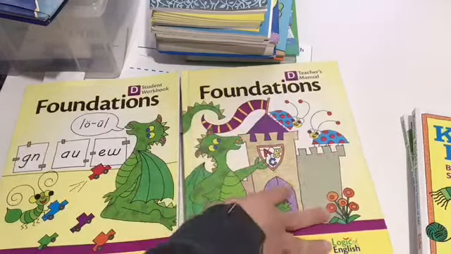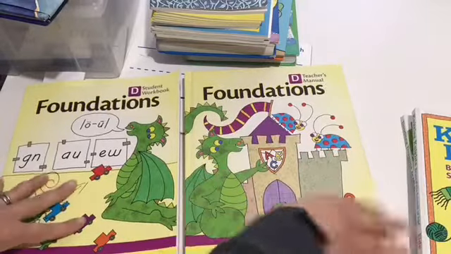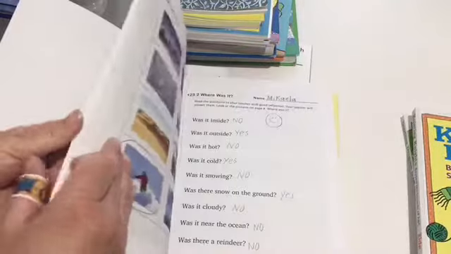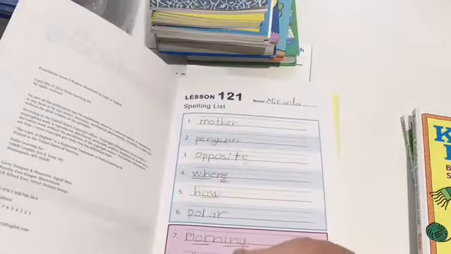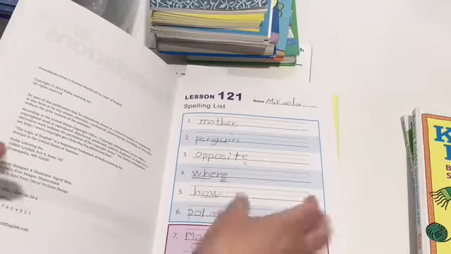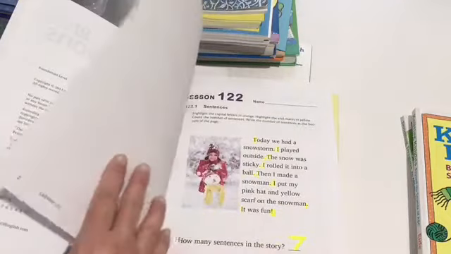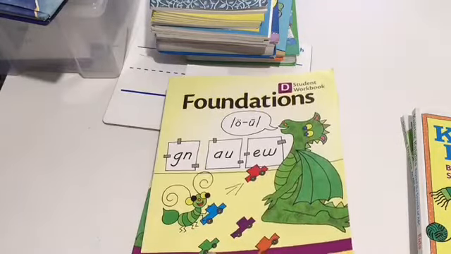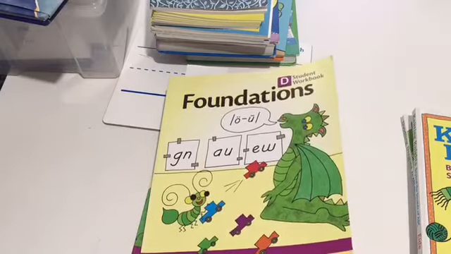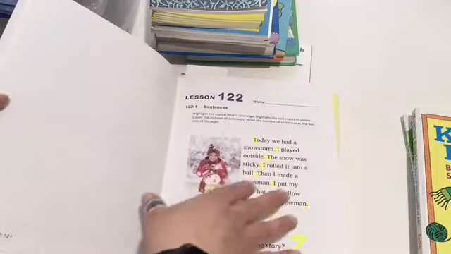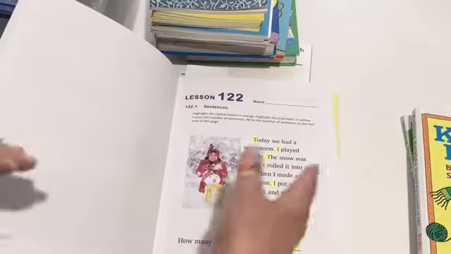Okay, so you have the Foundations Teacher's Manual and then the Student Workbook. I'll just give you a quick look at some of the lessons to show you what they look like. In previous Foundations levels, I would just tear out the worksheet, and then she would work on the worksheet because it was very simple, it was very quick. But D has stepped it up quite a bit, so there's a lot more to do. There's a lot more handwriting. There's a lot more writing in it, or reading.